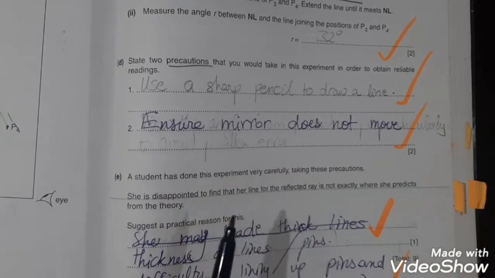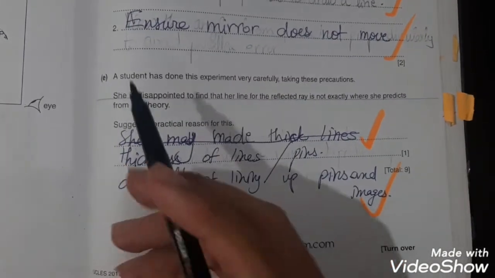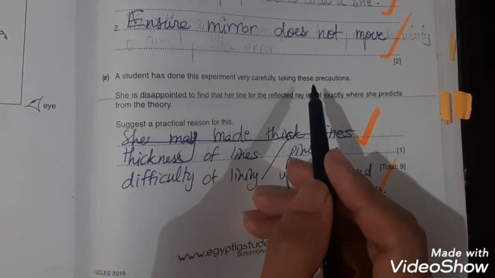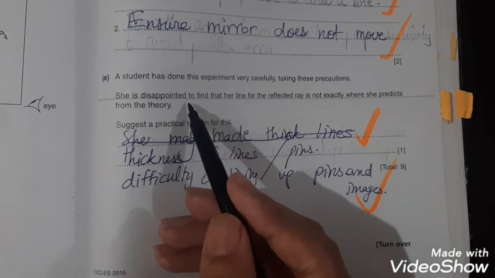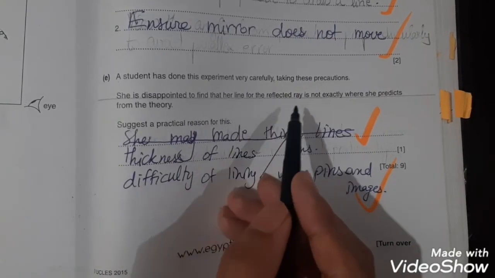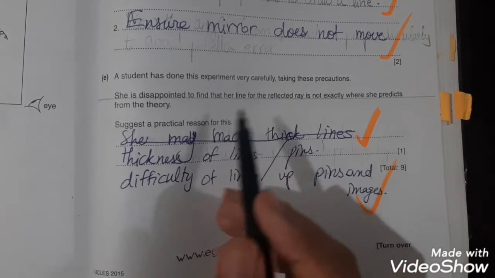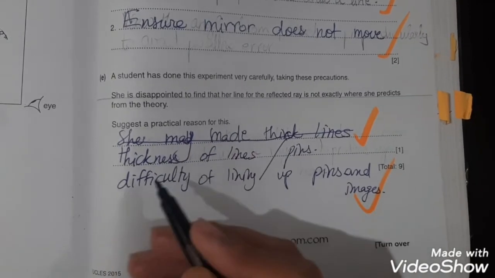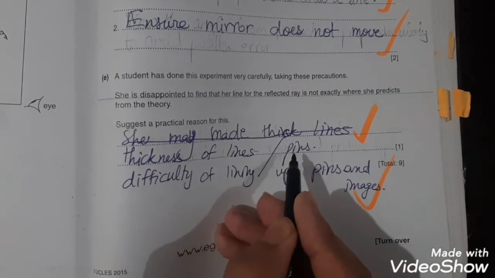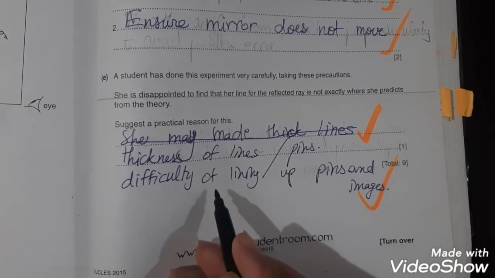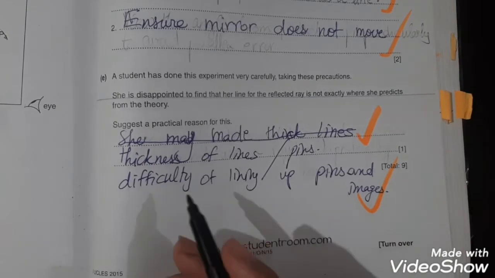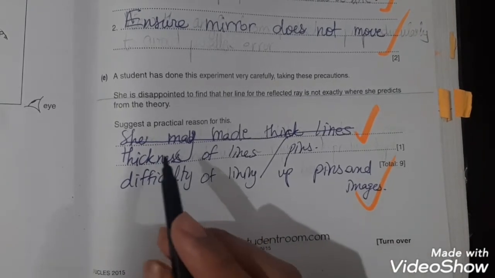Then question E states a student has done this experiment very carefully, taking these precautions. She is disappointed to find that her line for the reflected ray is not exactly where she predicts from the theory. Suggest a practical reason for this. First is the thickness of the lines or pins and difficulty of lining up pins and images. So these are the practical reasons for question E.